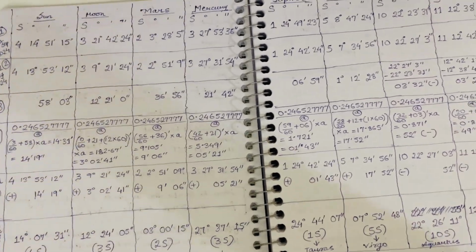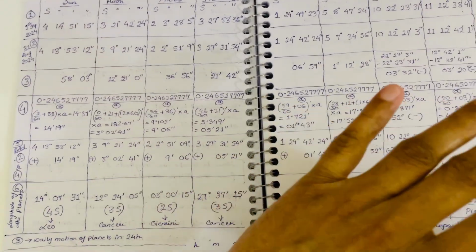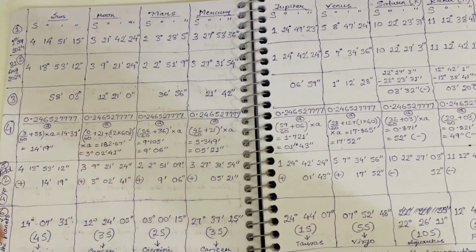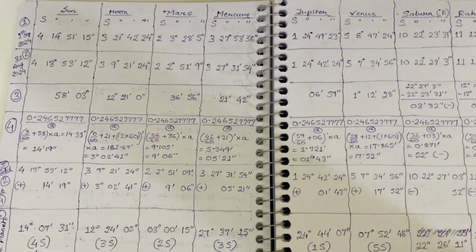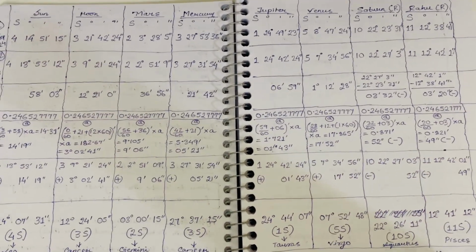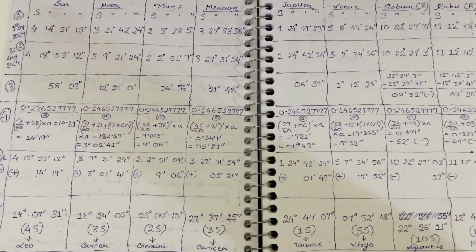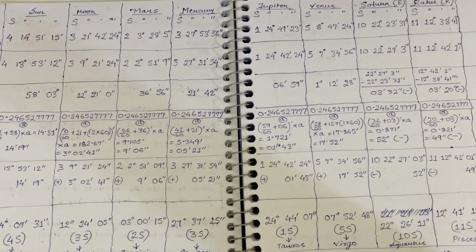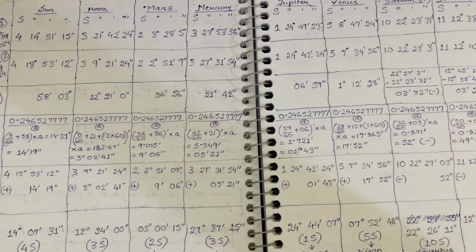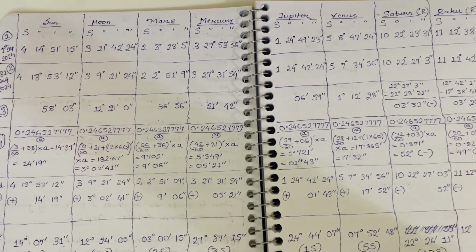It is very easy, and it's not at all confusing. Once you get a hang of it, you will be able to do it very smoothly each and every time you calculate all of these things manually. And you should calculate all of these things manually. That's how our ancient astrologers did, without relying on astrological software.